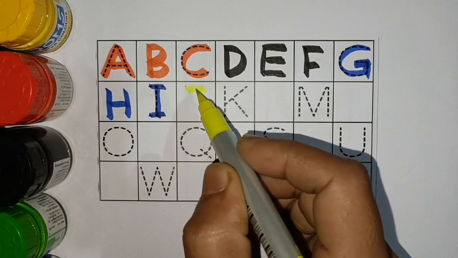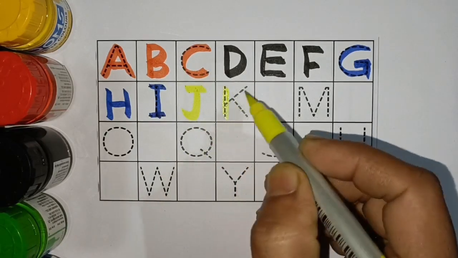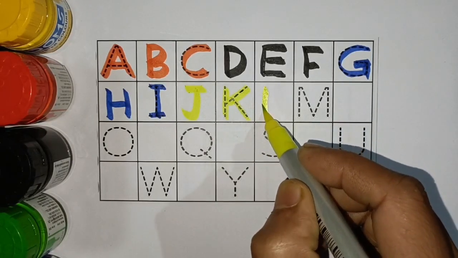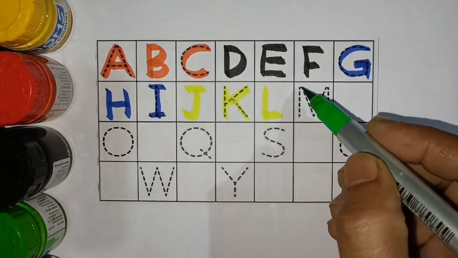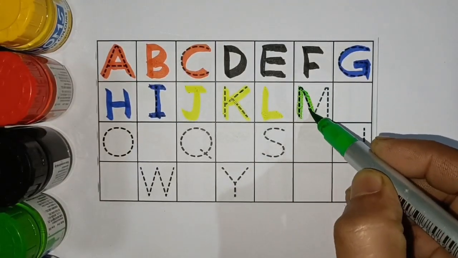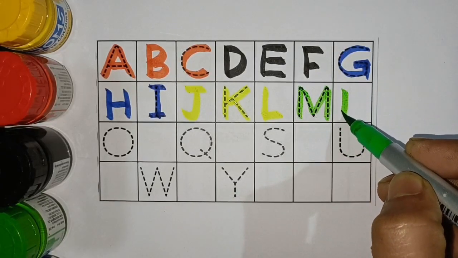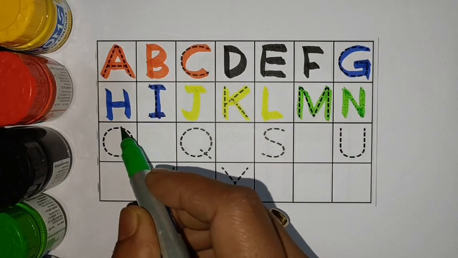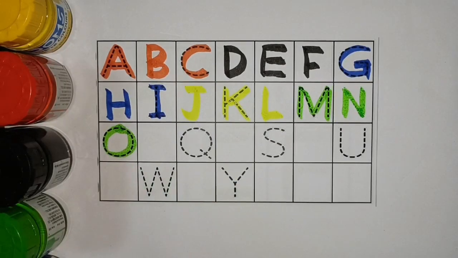Yellow color. J for joker. K for king. L for lion. Green color. M for mango. N for nose. O for owl.